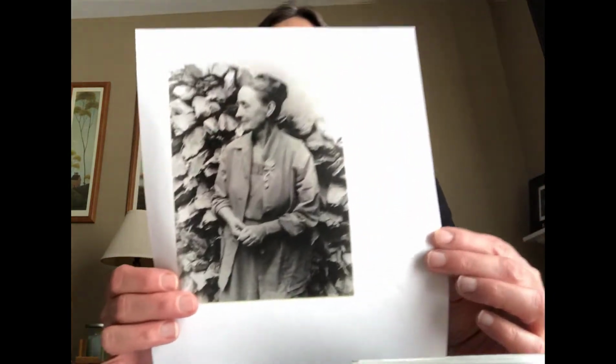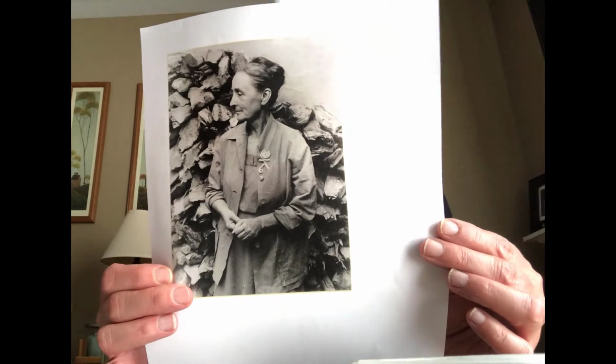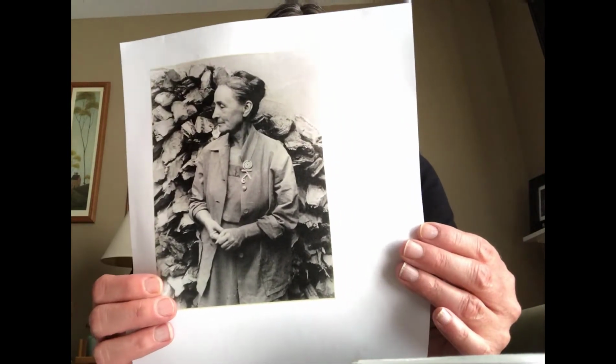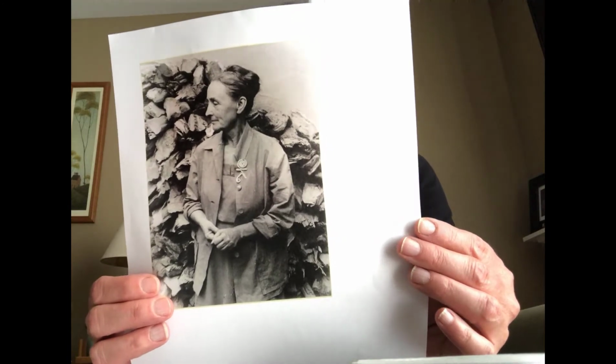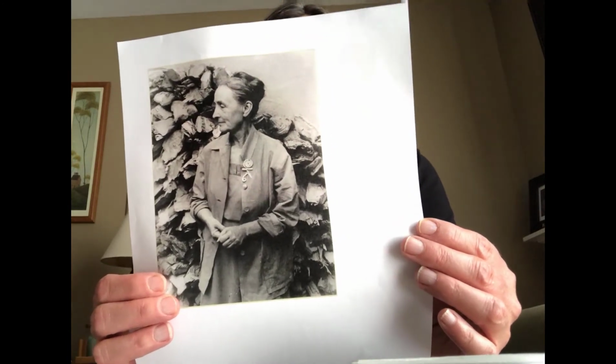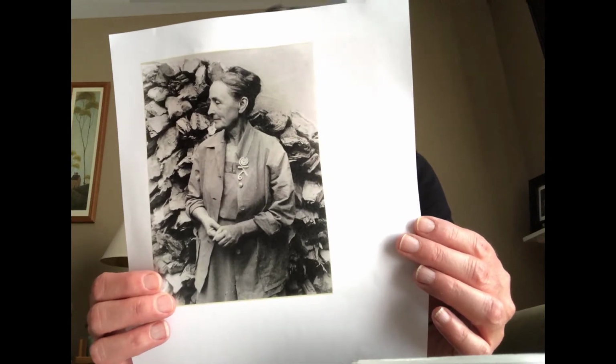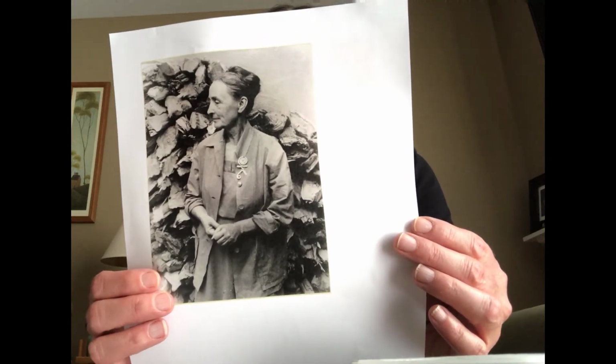Let me tell you who our artist is today. Most of the artists that we've talked about in Exploring Art have been male artists, have been men. So today we're going to talk about a female artist, a woman artist, and here she is. This is Georgia O'Keeffe. She's a U.S. American artist. She was born in 1887 in Wisconsin, so not that far from us, in Sun Prairie, Wisconsin. And she died in 1986 in Santa Fe, New Mexico.